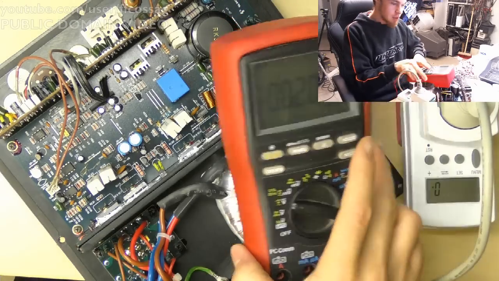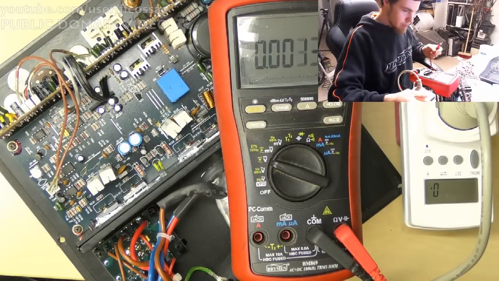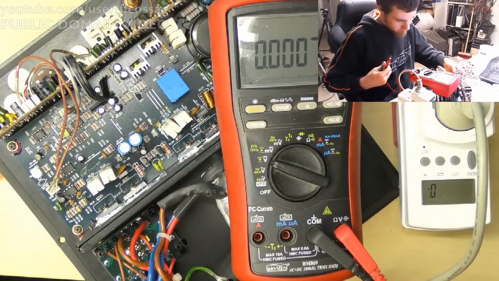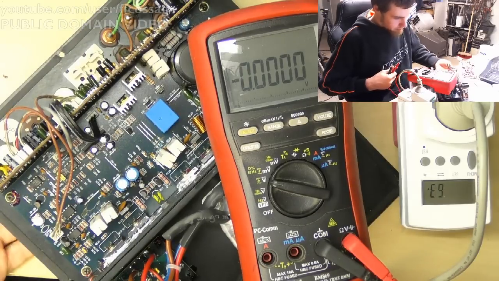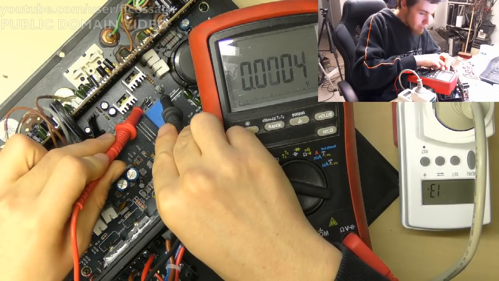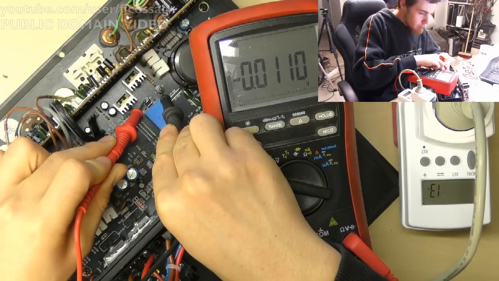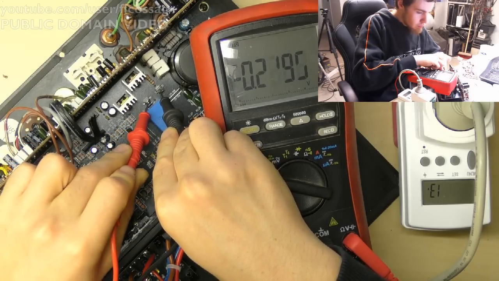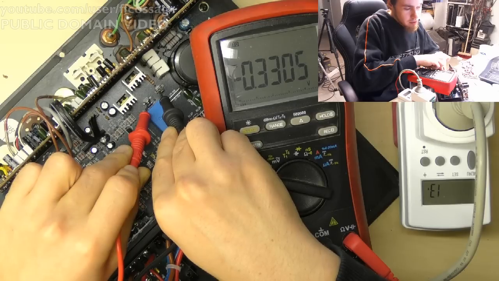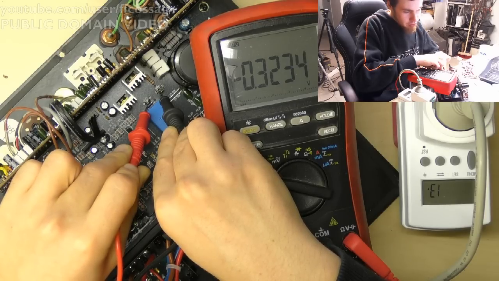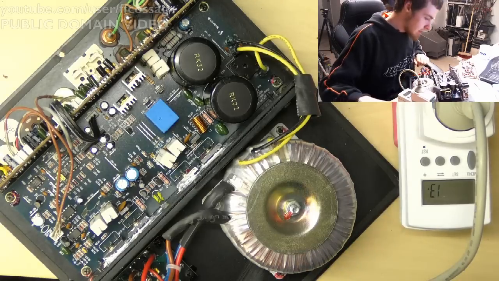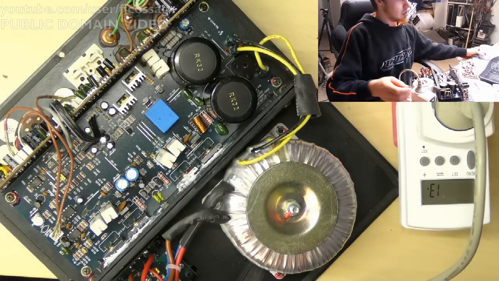Keeping in mind that all of this stuff is live at mains voltage. Oh, what? Why is it? Oh, damn it. On. Why is this not on? There we go. It's on. I think, yeah. That's not looking too good. It could just be a crappy amplifier design, but 300 millivolts seems a bit, yeah. I don't like that. I do not like 300 millivolts of DC offset at all.